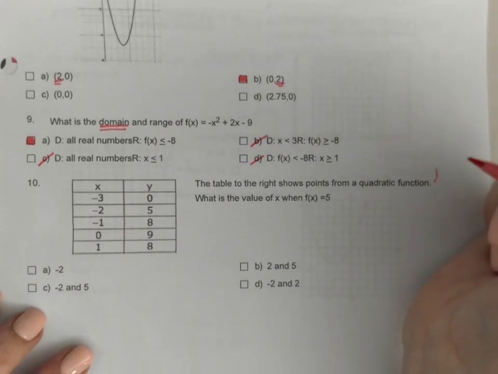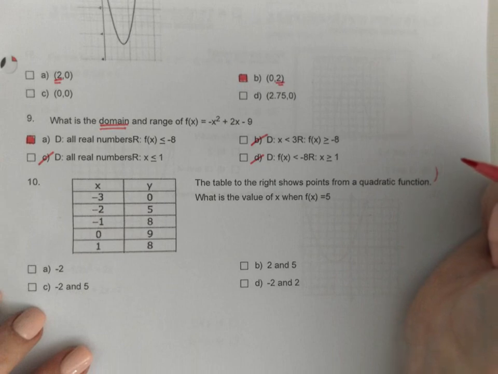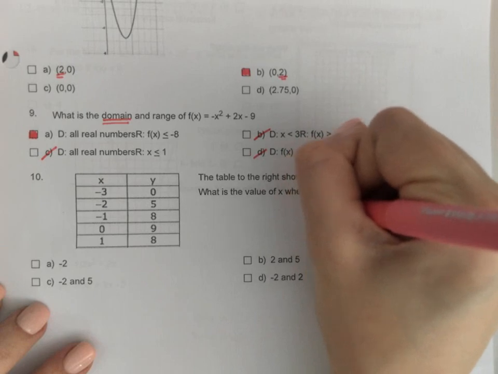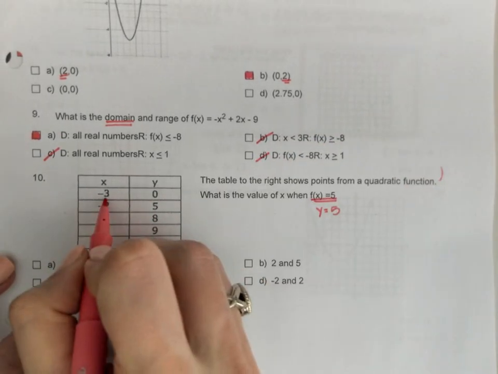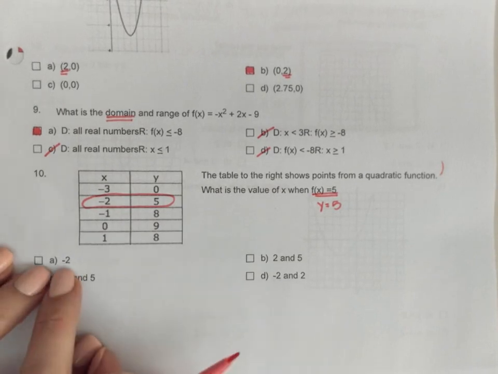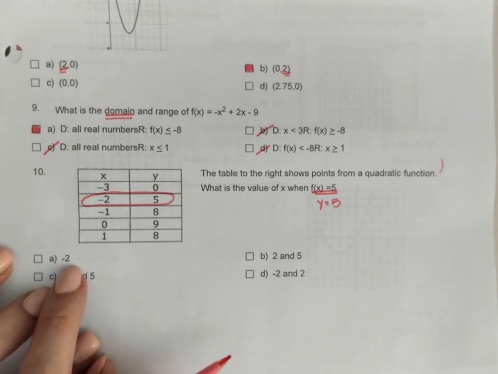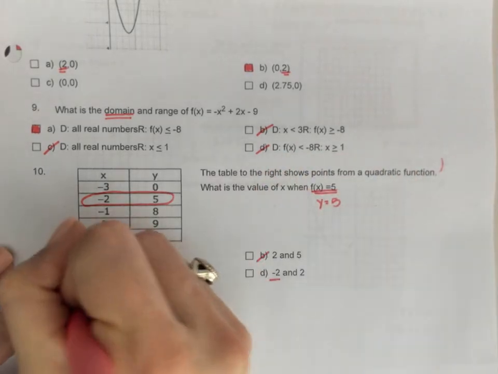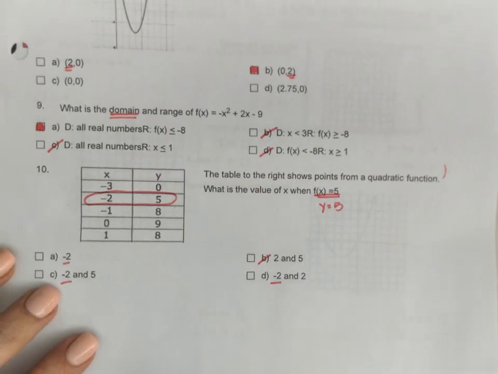All right, the table to the right shows points from a quadratic function. What is the value of x when f of x equals 5? This means y equals 5. So here's one of them. So maybe A is the answer. But look at this. We've got negative 2, negative 2, and a negative 2. All of these have negative 2 as an option.